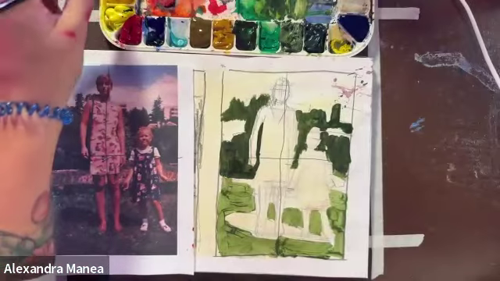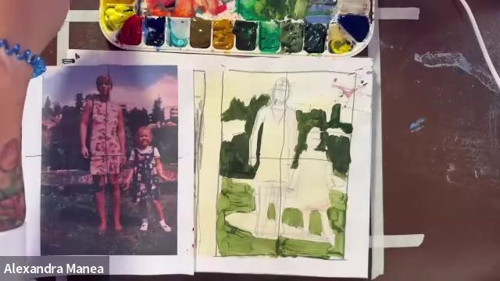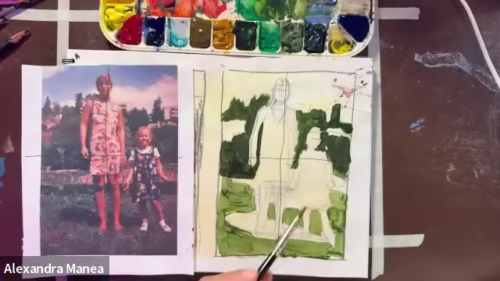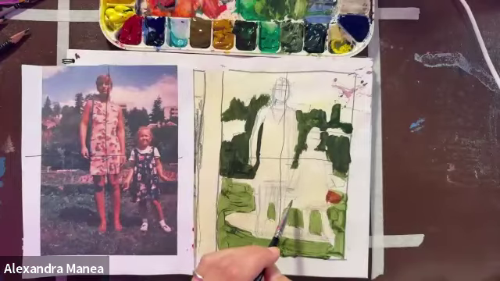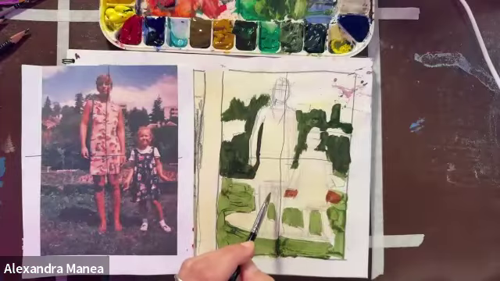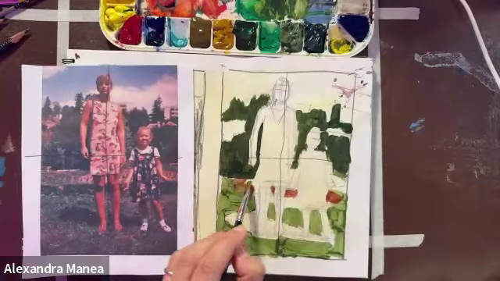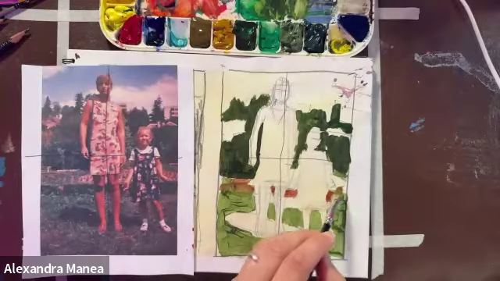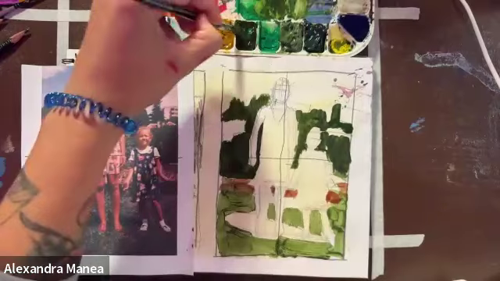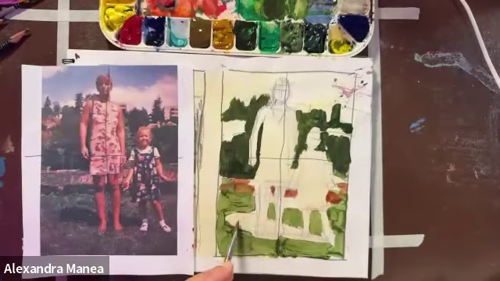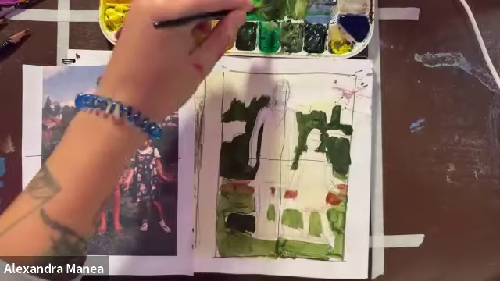Okay, a little bit of pink. Perfect. Putting in the shadow from the feet.